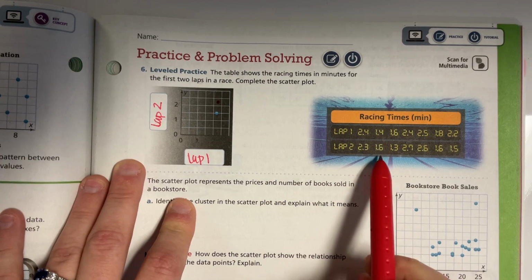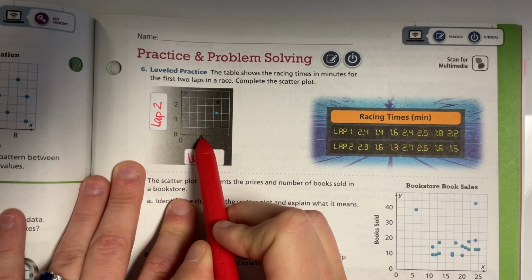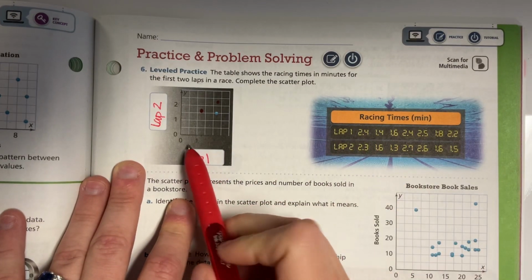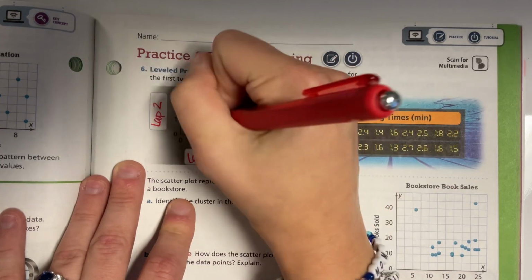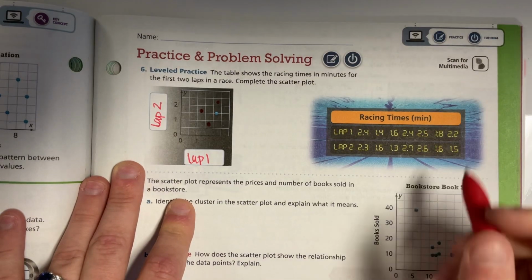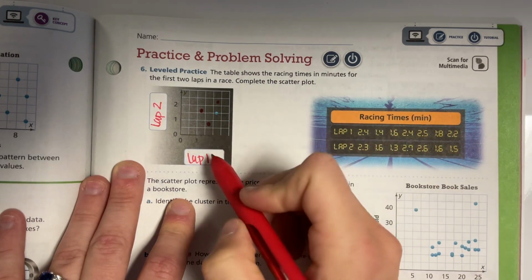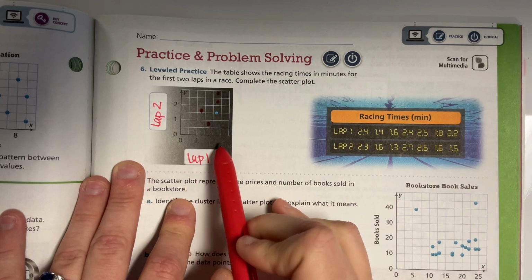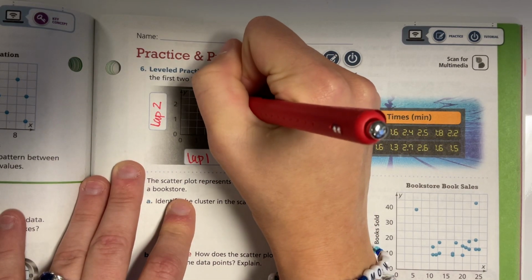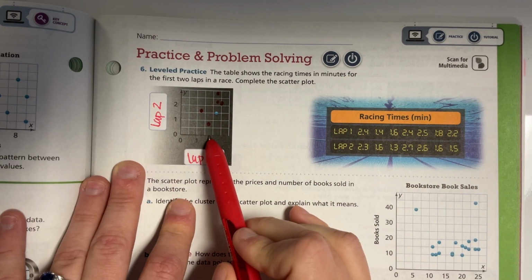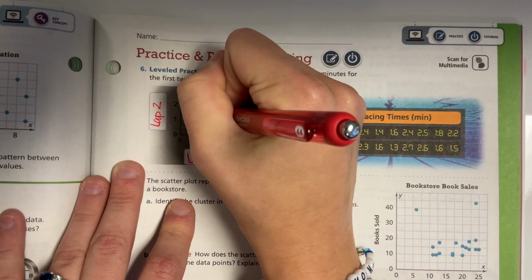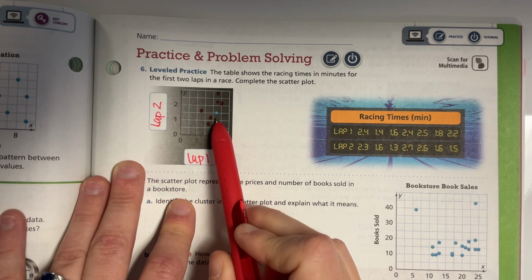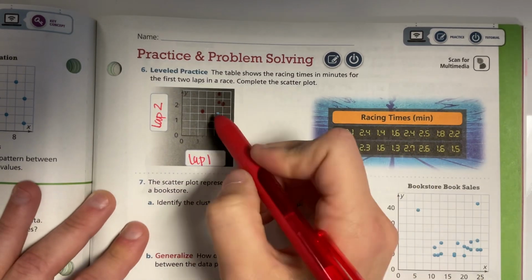We have a lap time of 1.4 and 1.6. 1.6 and 1.3. 2.4 and 2.7. 2.5 and 2.6. 1.8 and 1.6, and then 2.2 and 1.5, which is the blue dot.